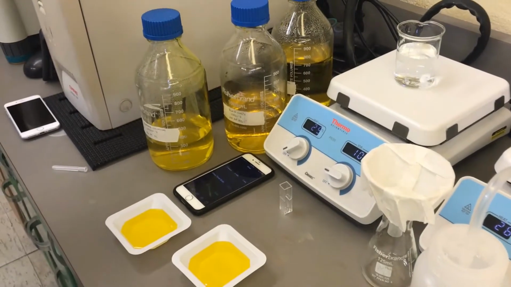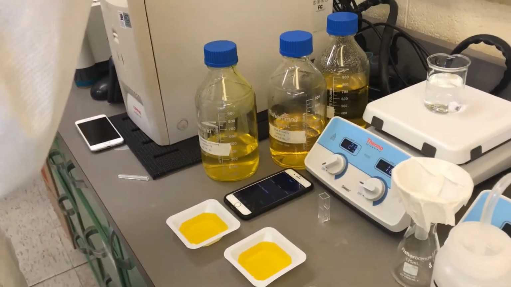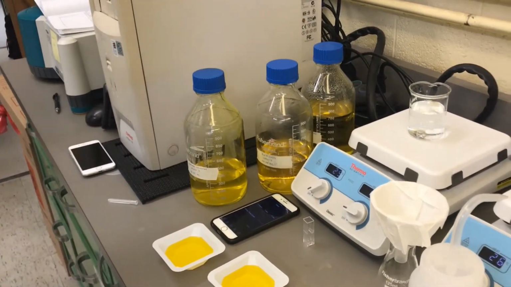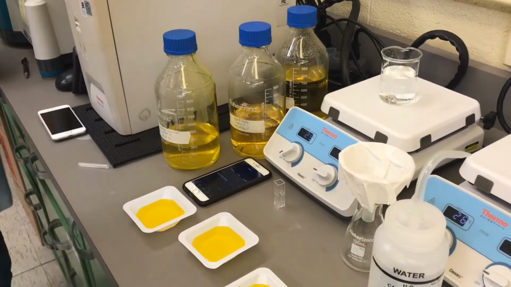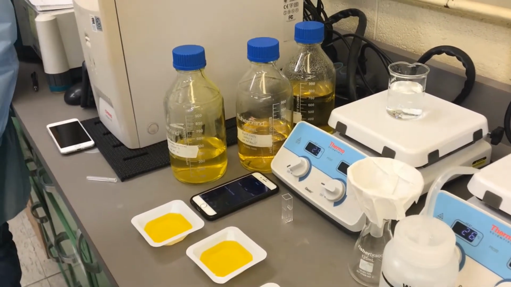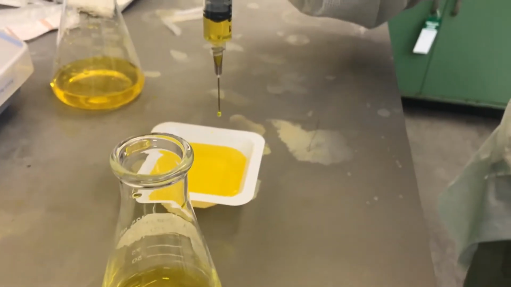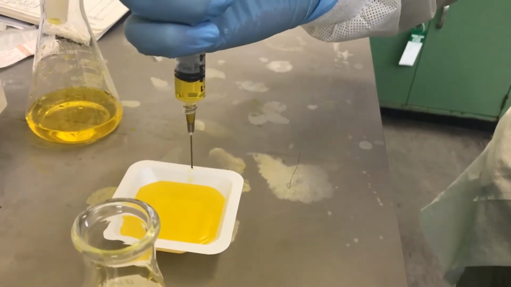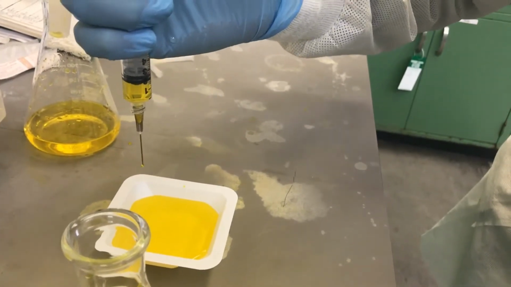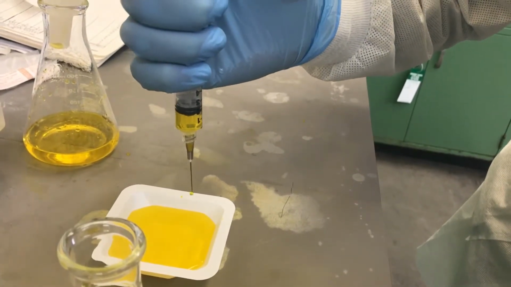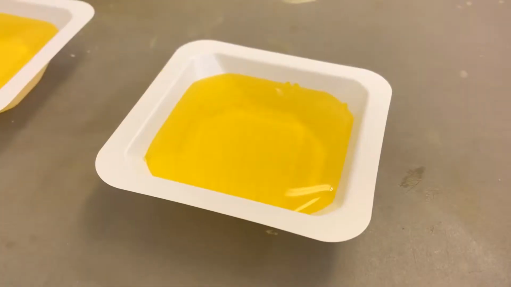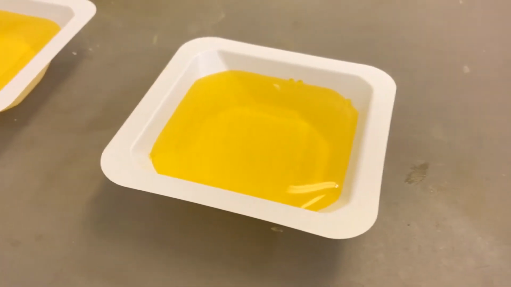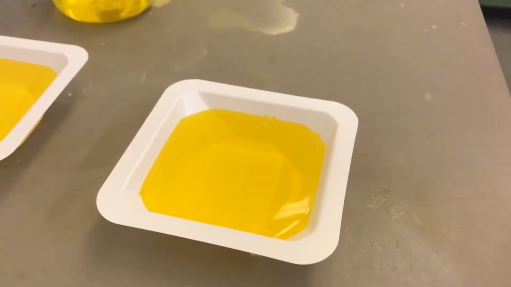Fill a weigh boat about halfway with calcium dichloride solution. Then, load a syringe with the designated needle size with 3 milliliters of alginate. Holding the tip of the needle above the weigh boat, slowly dispense the alginate into the calcium dichloride dropwise, trying not to let the drops fall on top of one another. Leave the beads in the calcium dichloride for the designated cross-linking time.